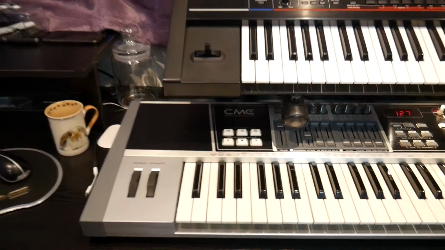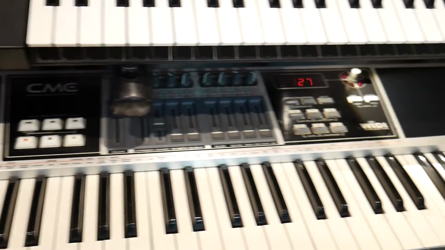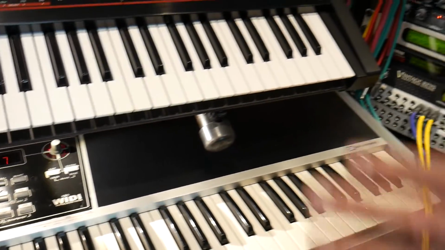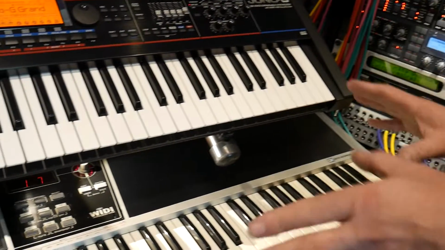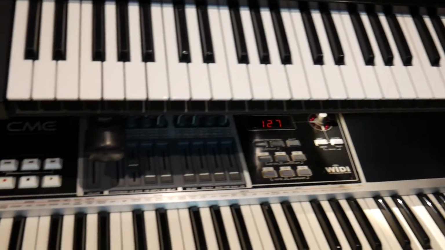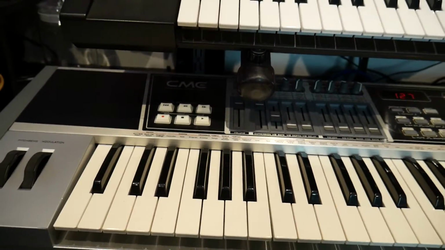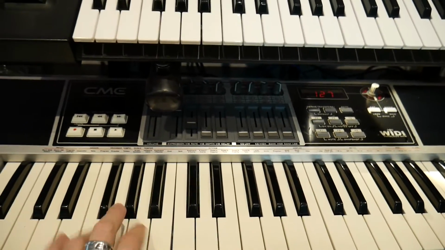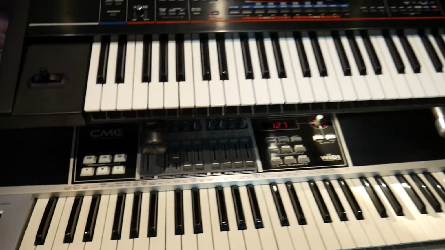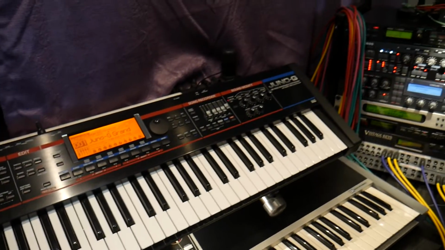Is this a controller? This is just literally a controller. We've got quite a few of these because they're like a tank basically. They've been around Europe, they've been smashed up, they've been dropped, but they've always worked. And that's a CME, yeah. And you use those on stage, is that right? Yeah. That's got quite a very nice keyboard actually.